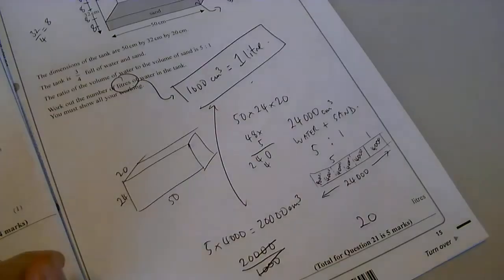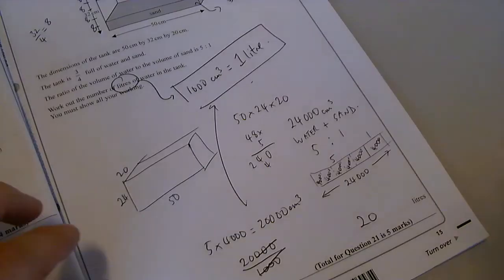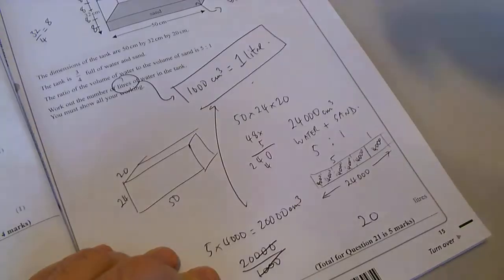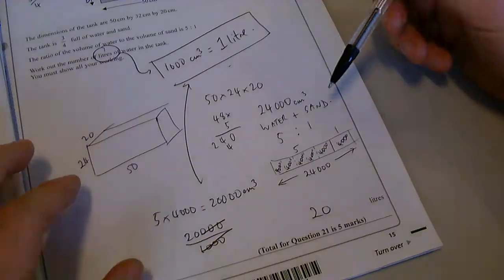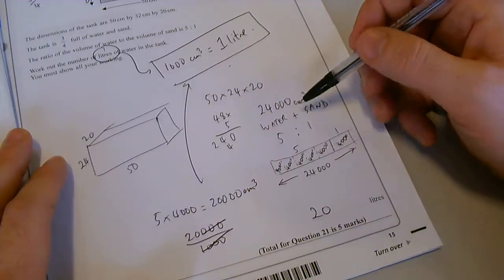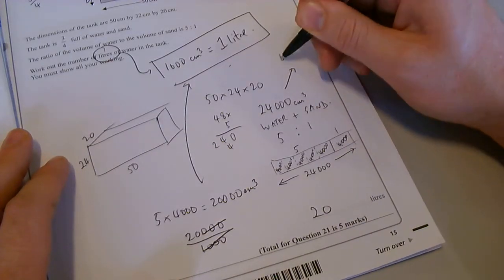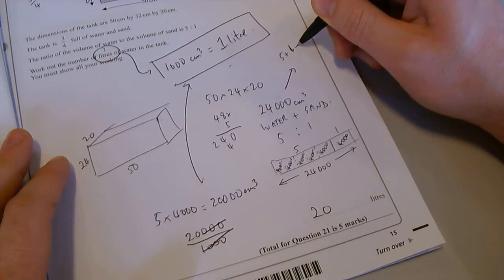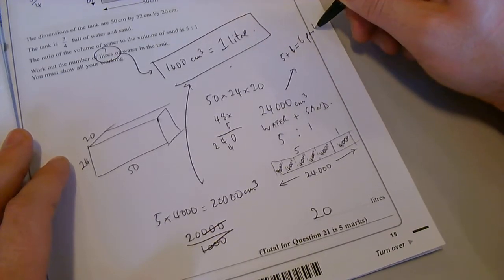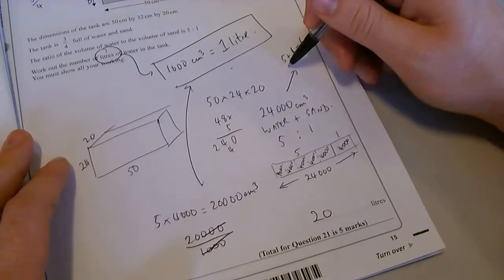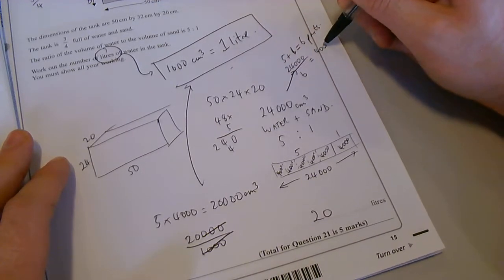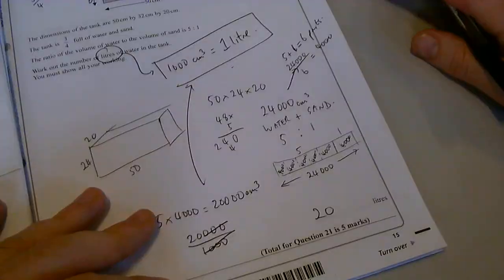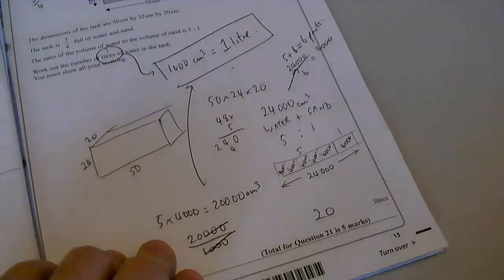Okay, it's quite a complicated question, and you can see from me, even though I haven't read it, that I had to start figuring out what information I did have. Now if I didn't want to use the bar modelling, so let's say I wanted to split it here, I could go 5 add 1. 5 add 1 is 6 parts, and then to find 1 part I could still do 24,000 divided by 6. The bar modelling is just helping display what we've got. Okay, there we go, 20 litres.